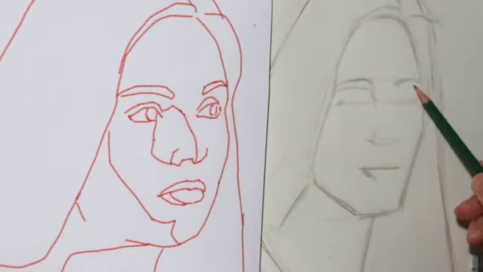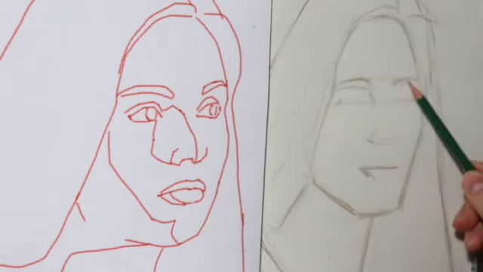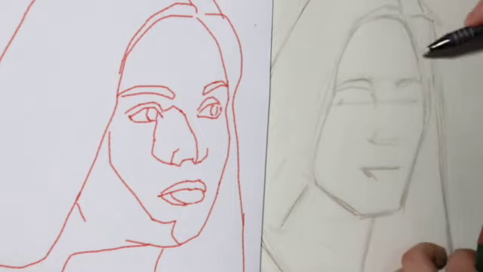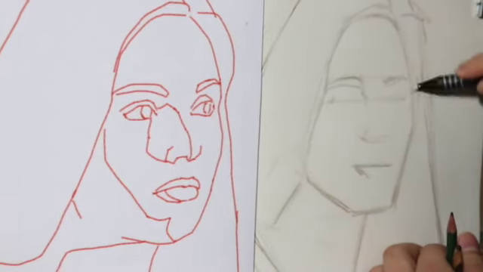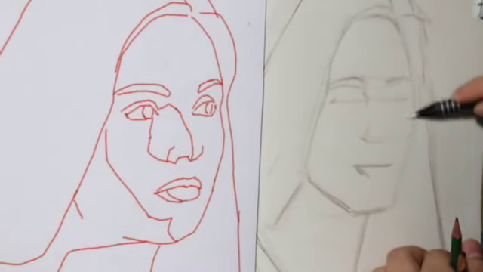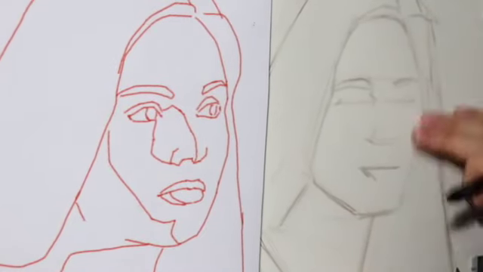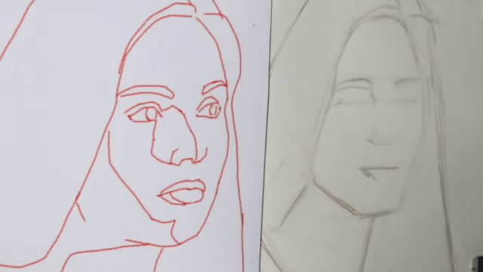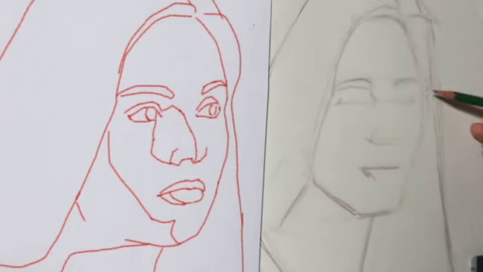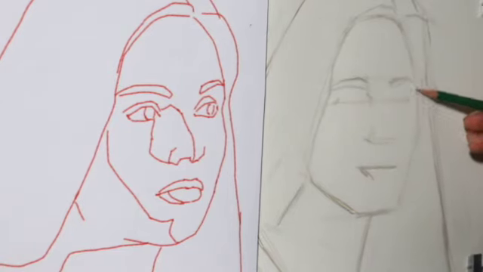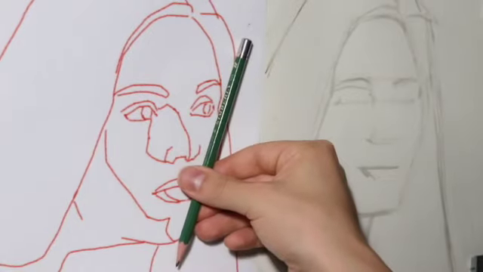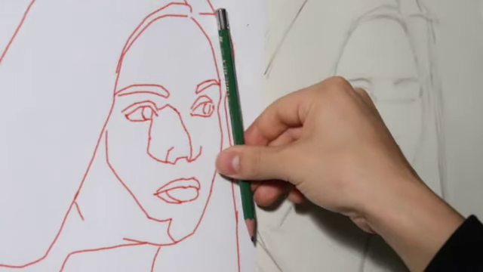The eyebrows don't have to go into that much specificity, but I'm still kind of walking around the outside perimeter, or the outside shape. See how you can tell straight line? Straight line.